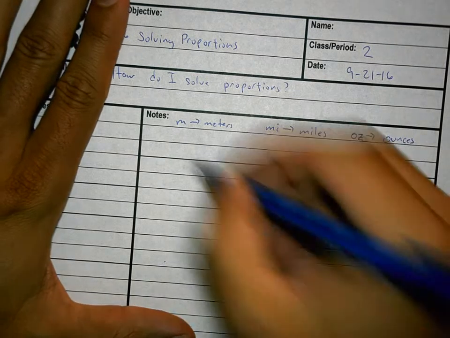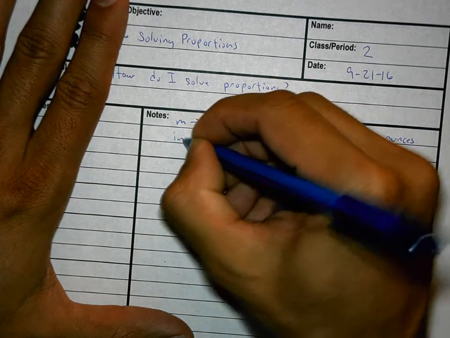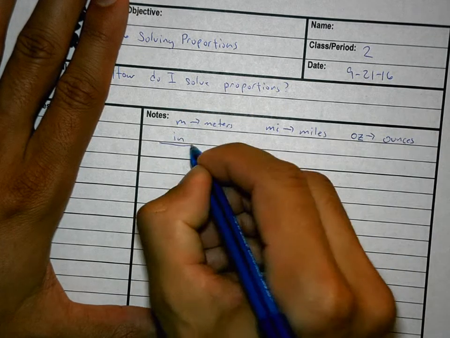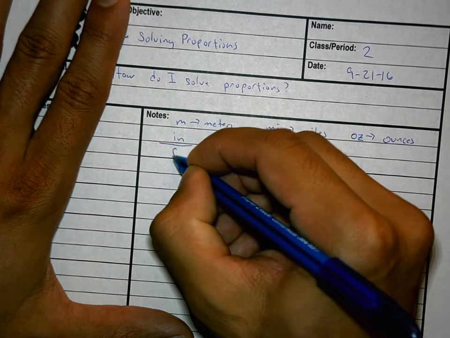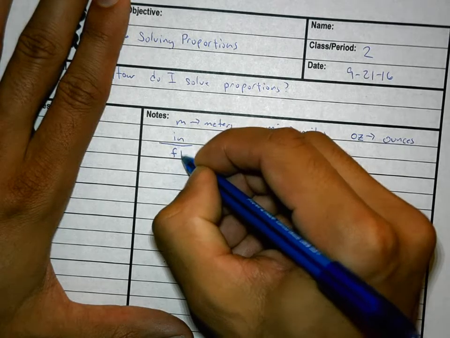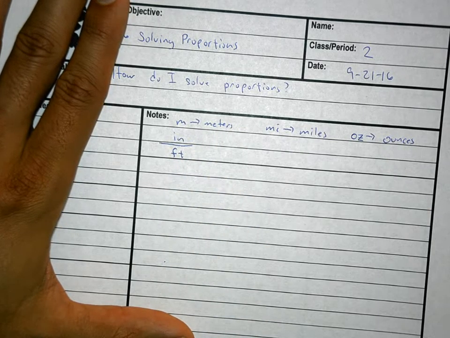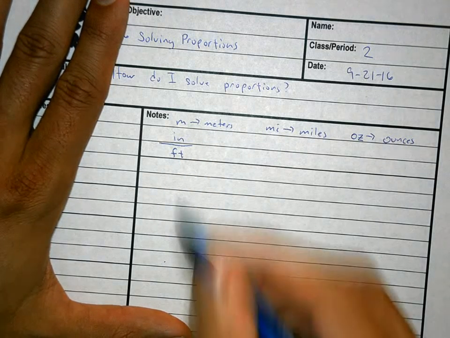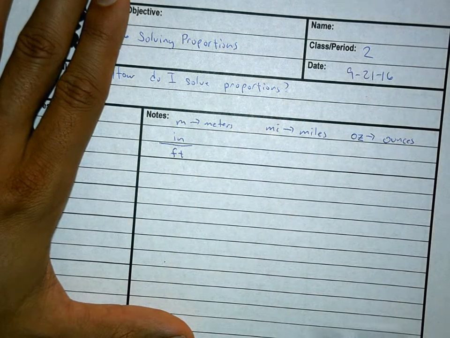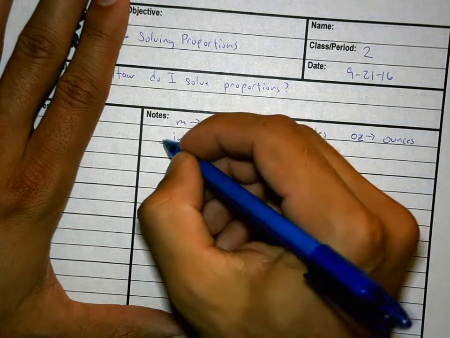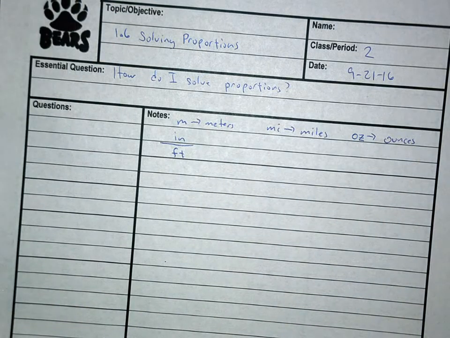What I want you to know about proportions is that the units should match. If I have blank inches on the map and it represents so many feet, do you remember how many? Let's estimate.